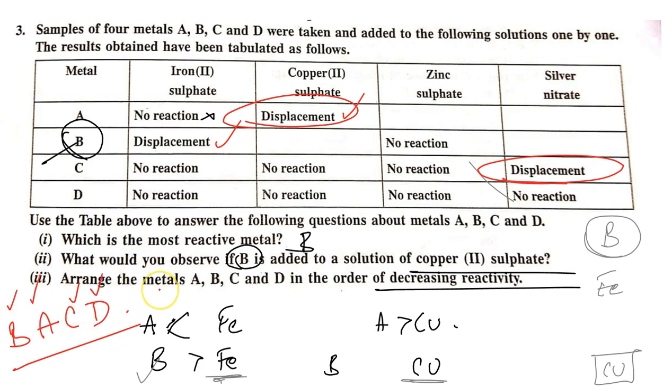So whenever you have to tackle this kind of question, you have to have this reactivity series accurately written with you. Done? If you're making a mistake in the reactivity series, that's it, it's gone. Right? Okay? Fine. So if you have understood it, then that's great.